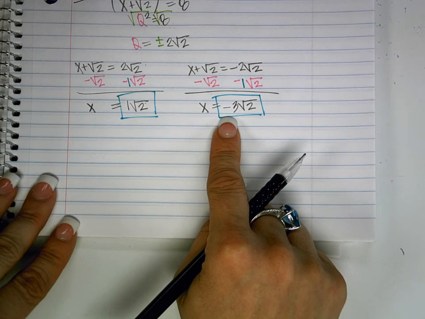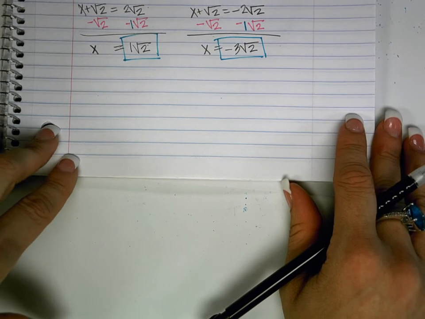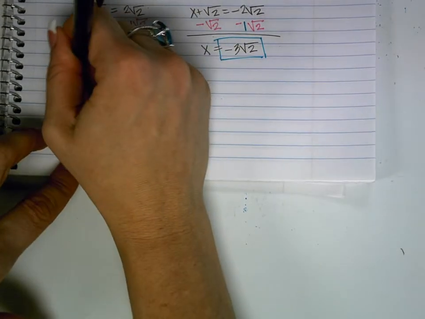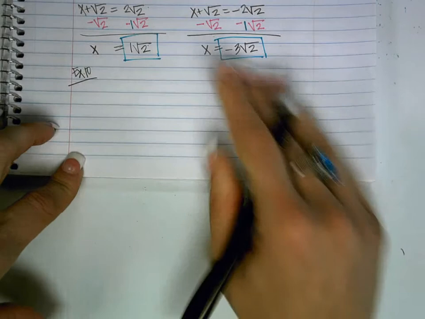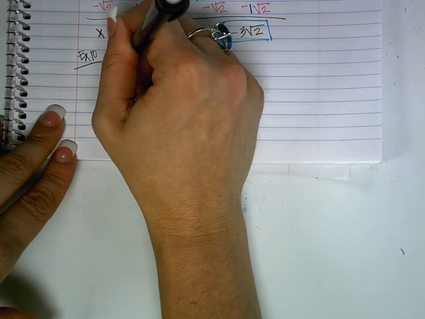Anybody have questions on how I did that? We're good? Great. Last one. Number 10. Last one. If I gave you in parentheses root 7x.